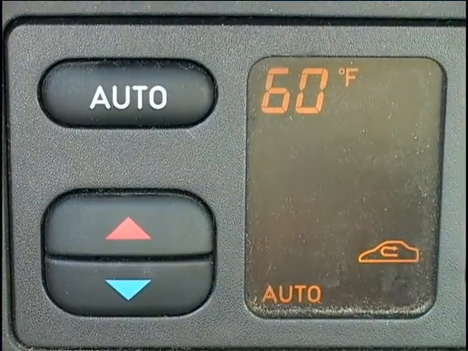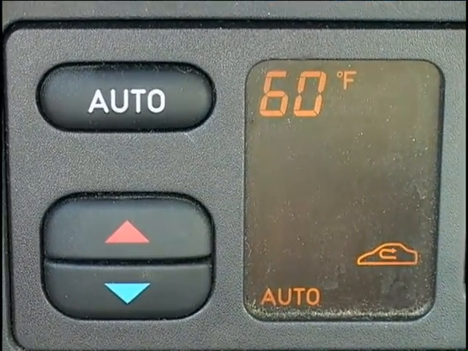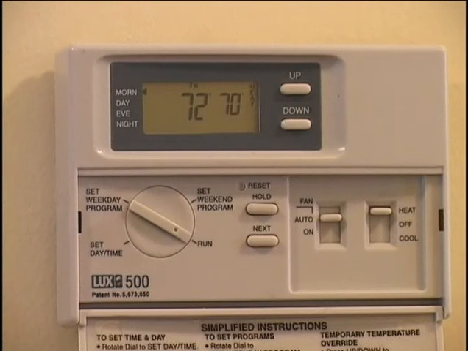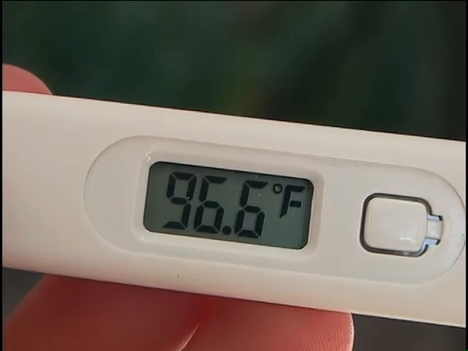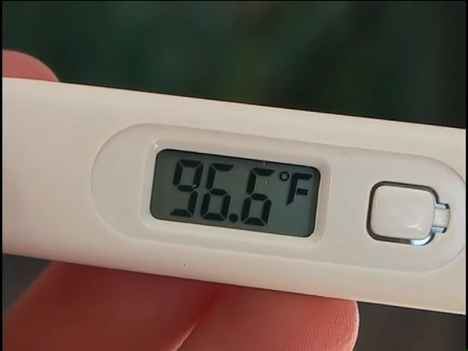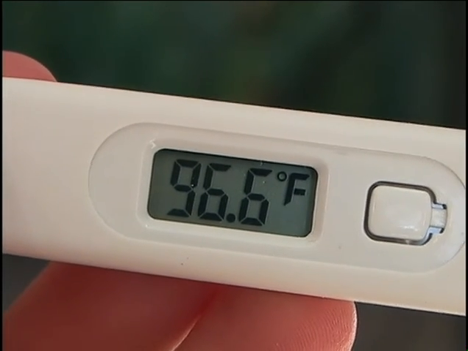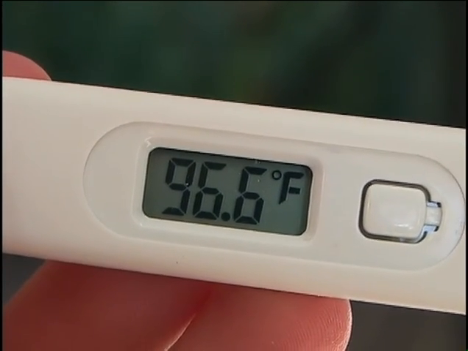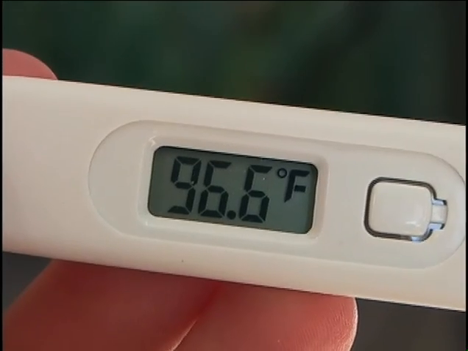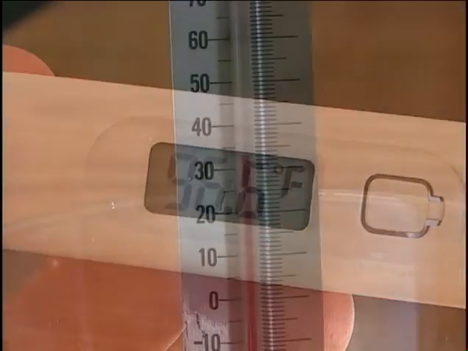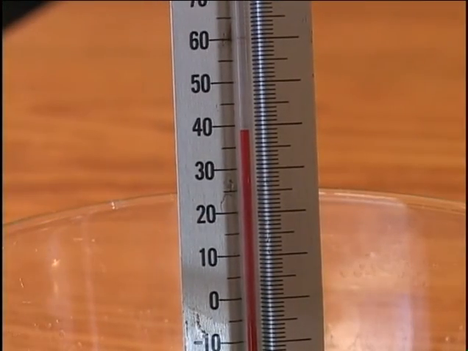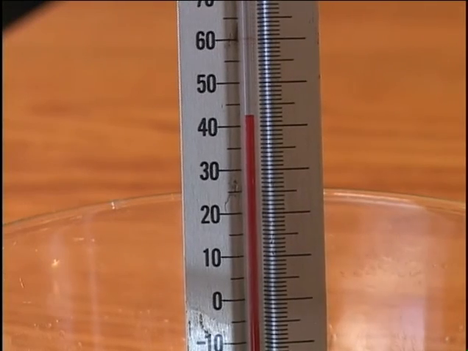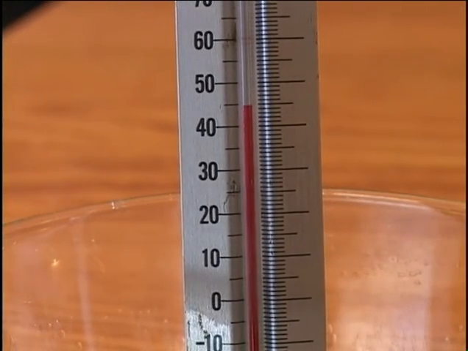You may have seen digital thermometers in cars or on thermostats in buildings. Digital thermometers operate not by liquid expanding and contracting in a glass tube, but via electronic temperature sensors. Let's now take a few minutes to demonstrate how to use a traditional thermometer in a science lab.